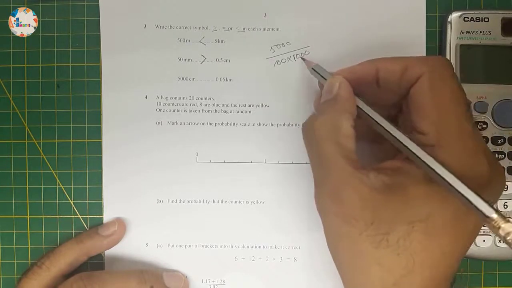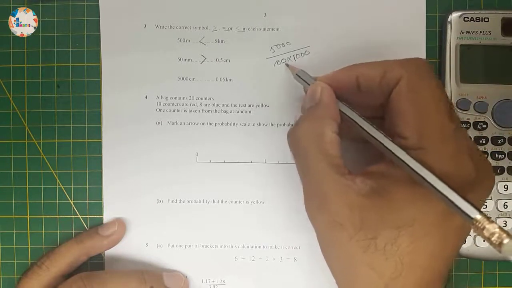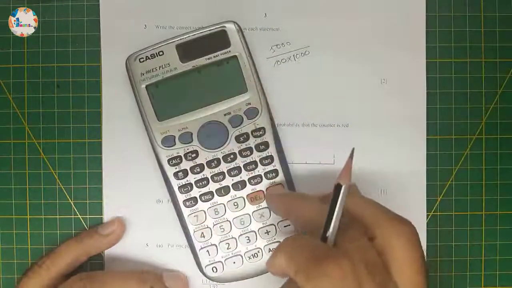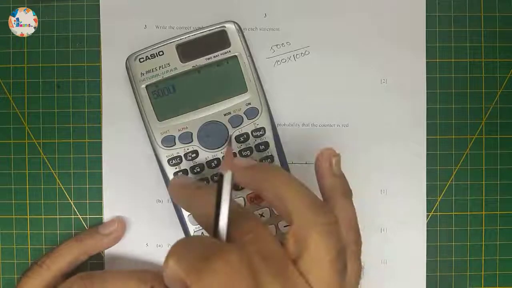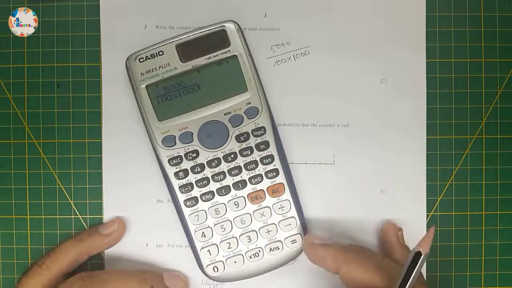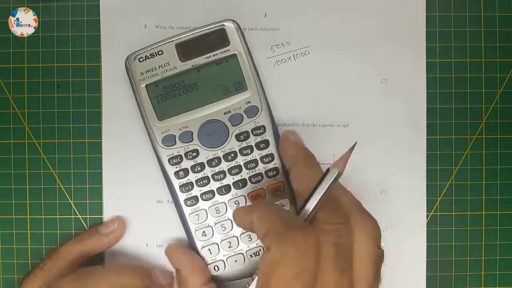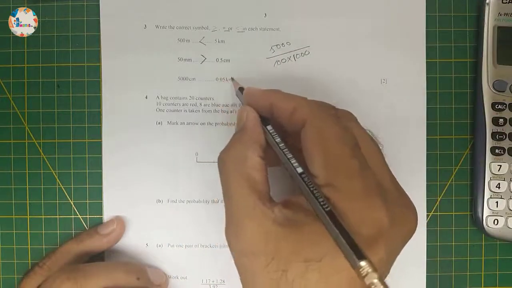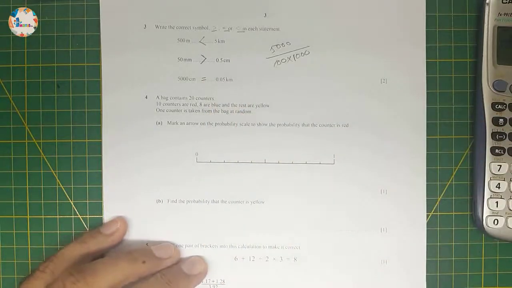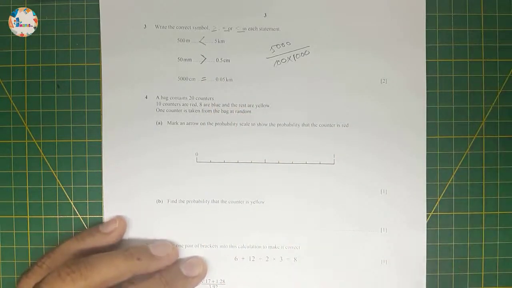Dividing by 1000 will be kilometer, and dividing by 100 will be from centimeter to meter. So if we divide 5000 by 100 into 1000, we will get 0.05, which is the same as this one, so we will write the equal to symbol over here. Hopefully you understood this conversion as well.